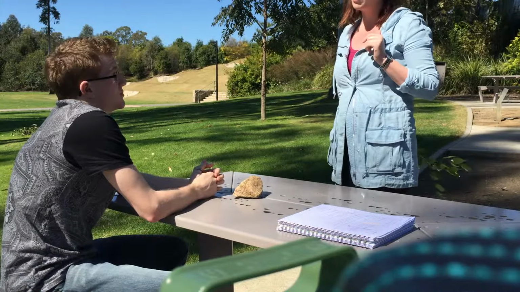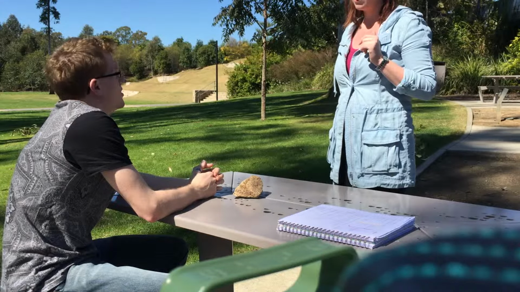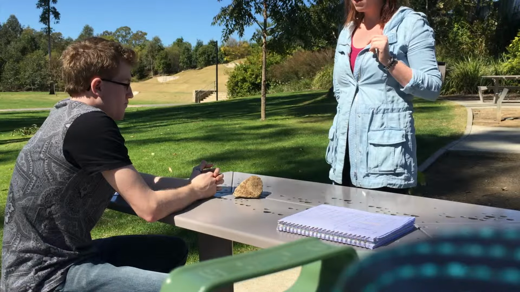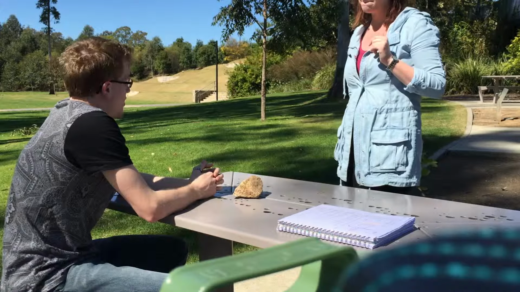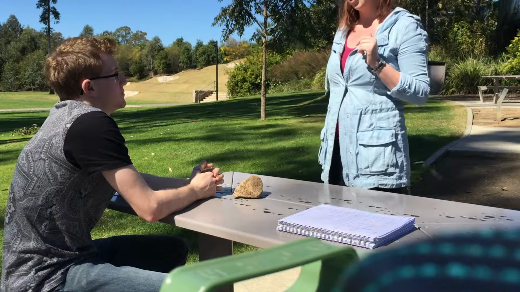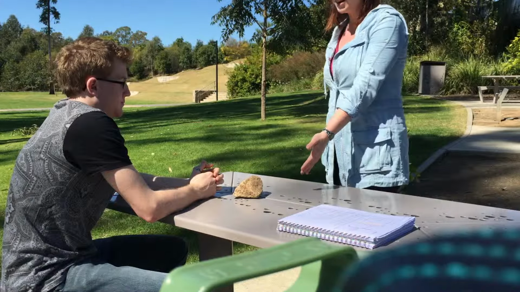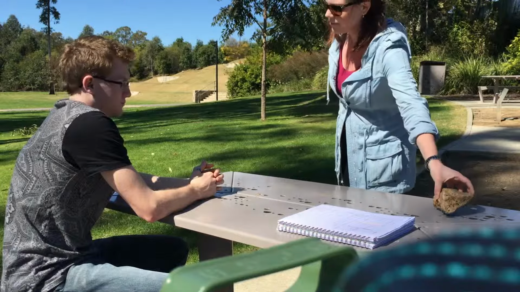Would it sense and respond? No. Would it grow? No. How about respire? Does it breathe? No. Excrete? No. Does it need nutrition? No. Excellent. So from our checklist, we have determined that this rock is in fact a non-living thing.